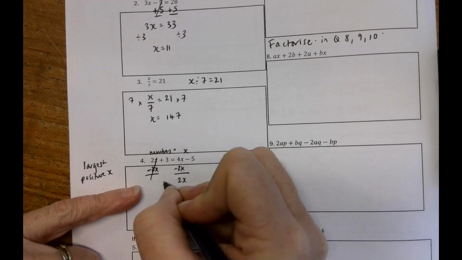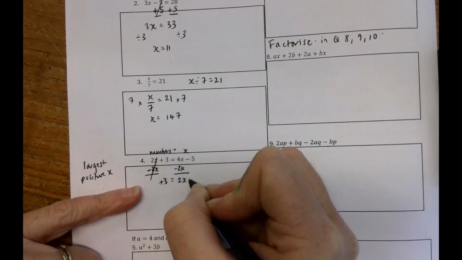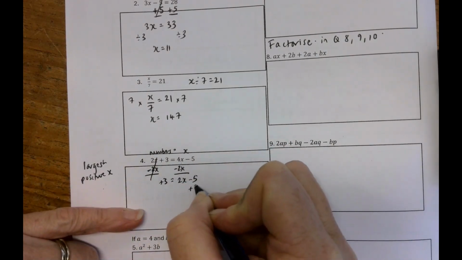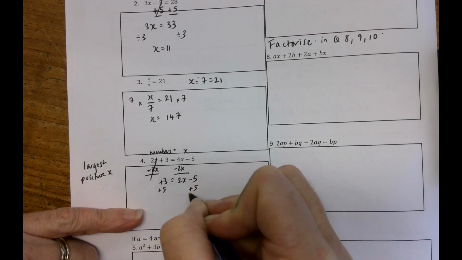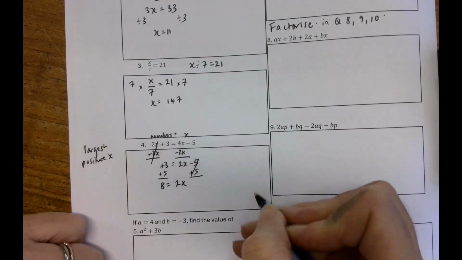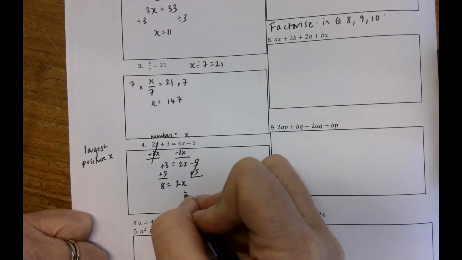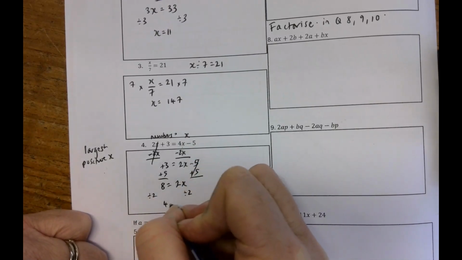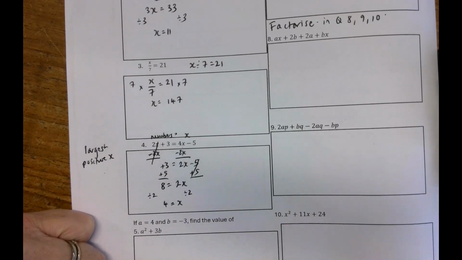So I'll have 2x and I'll have 3 equals 2x minus 5. And now let's get rid of that minus 5. So add 5 to both sides. So I'm left with 8 is equal to 2x. I want to know what 1x is. So divide both sides by 2. So 4 is equal to x.